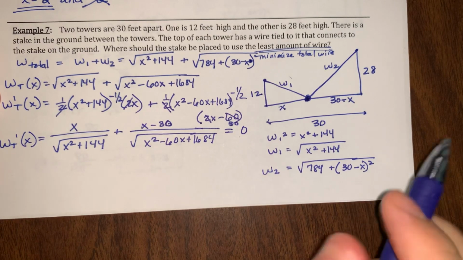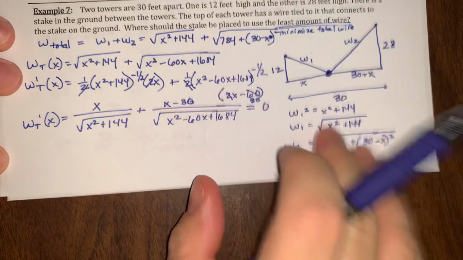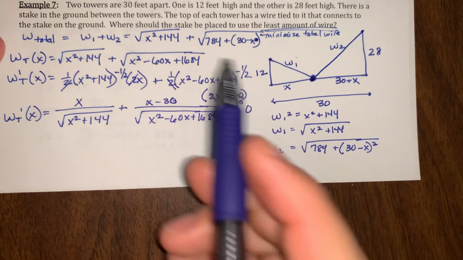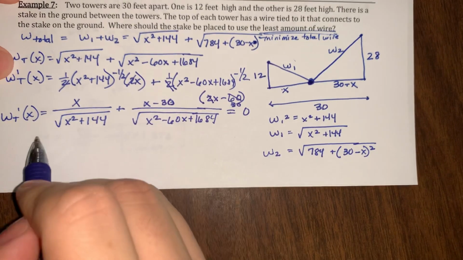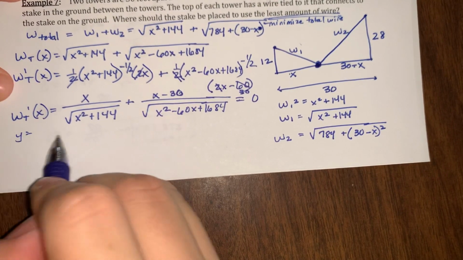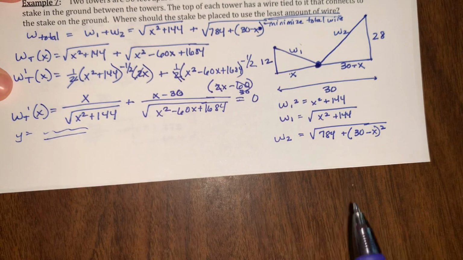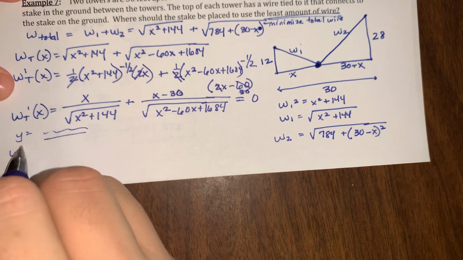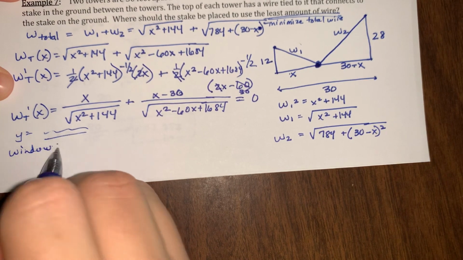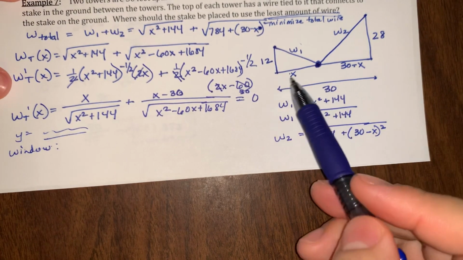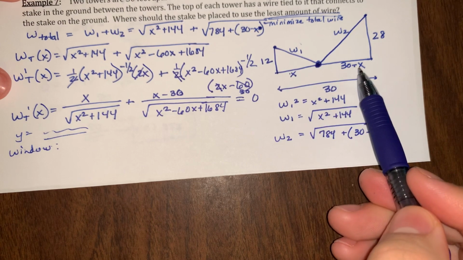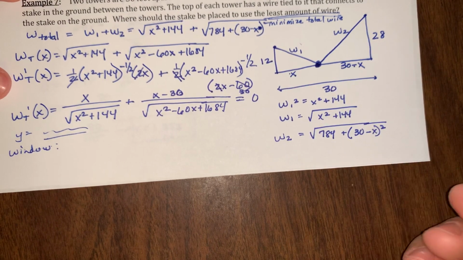And so what I can do, and I really do wish I had my calculator here, is I would put this into the calculator, y equals, and then copy all of that. And if you think about your dimensions on the window, I would try my best, because obviously x couldn't be bigger than 30, right?